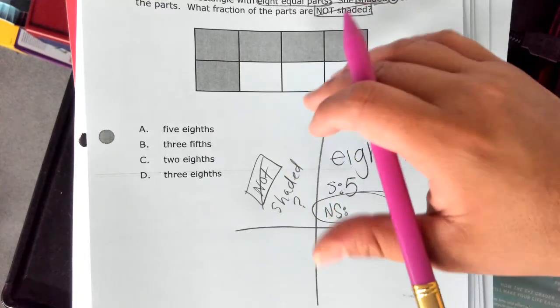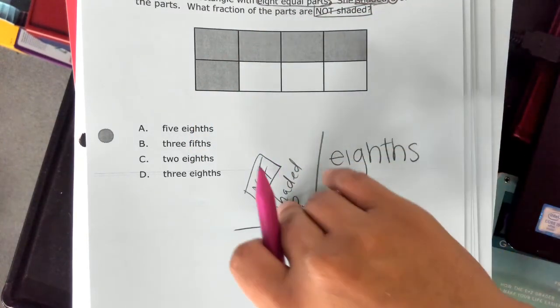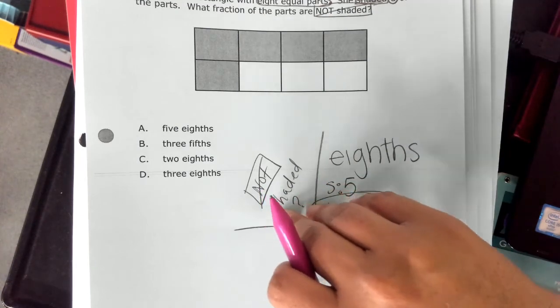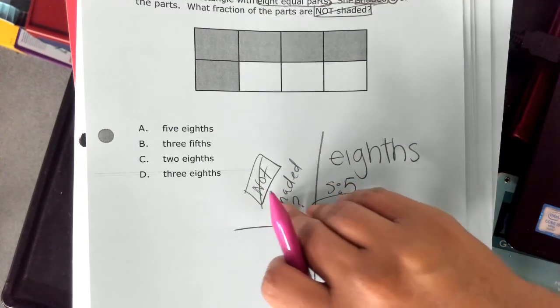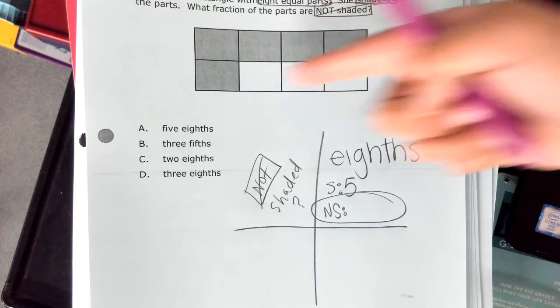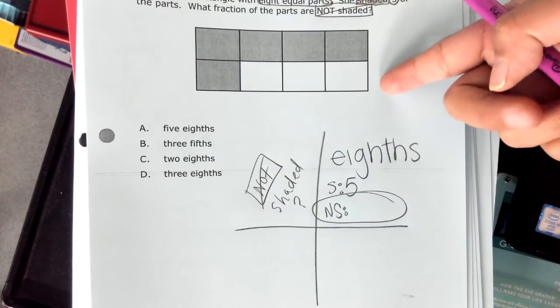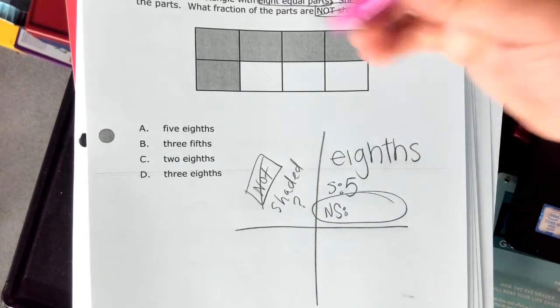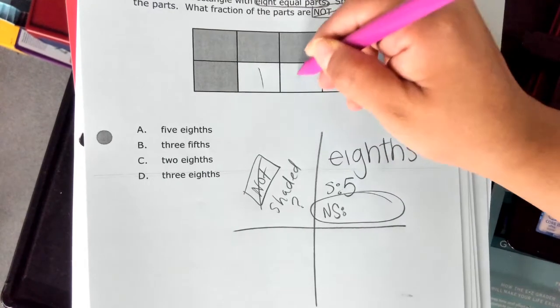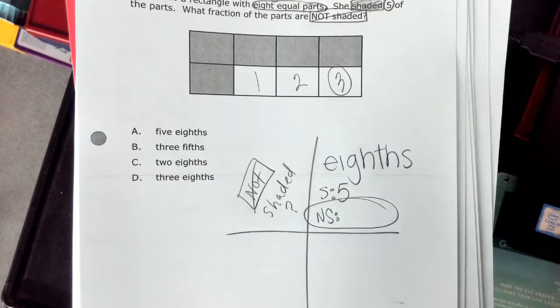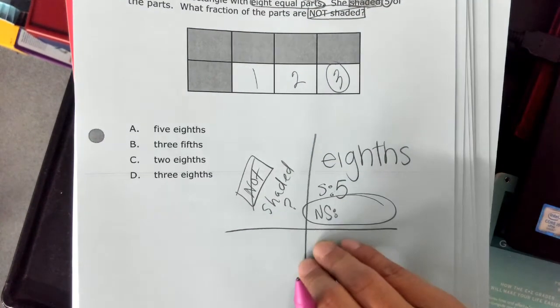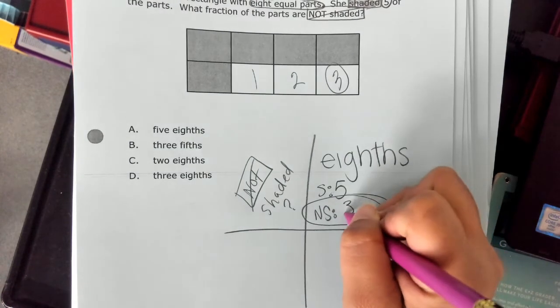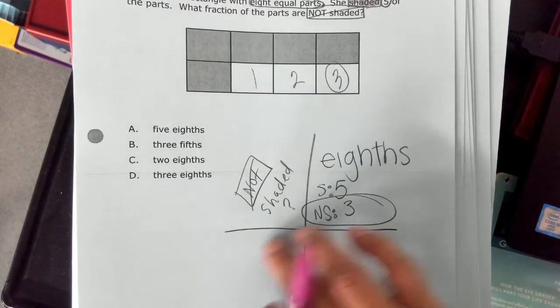When you have these kinds of problems, you don't have to exactly label everything. You have to look at your main idea. We're looking for what, Justin? What's not shaded? So I'm going to label the ones that are not gray. Not shaded. All right, ready? Count with Miss Hughes. 1, 2, 3. Circle it. How many are not shaded? 3. I'm going to write it here, even though I usually write it down here for my answer.